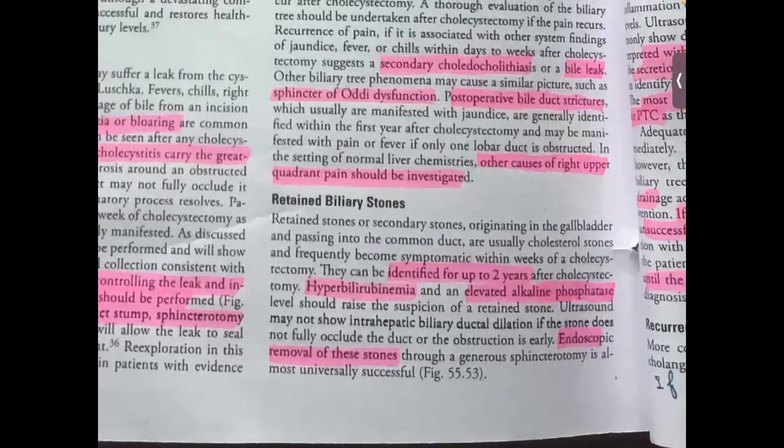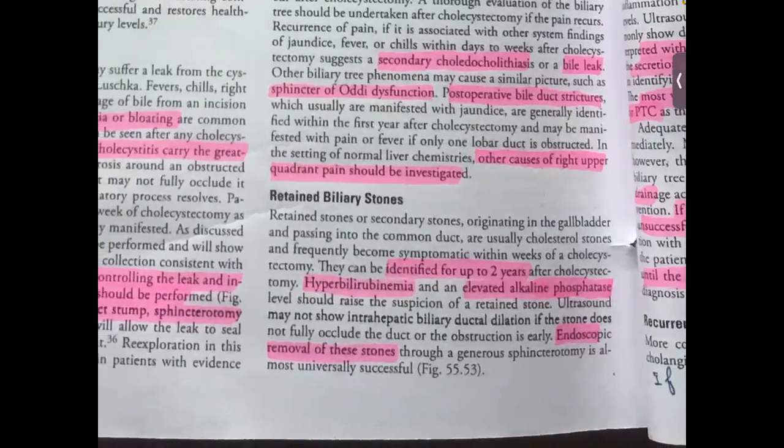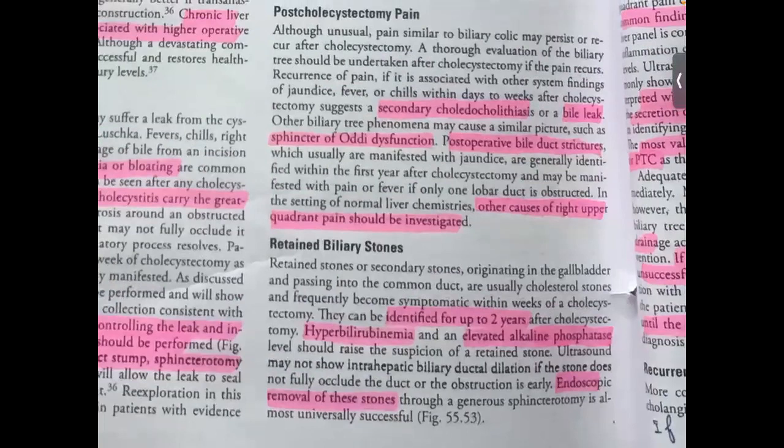So what is retained stones? Stones identified up to 2 years is retained stones. After 2 years is recurrent stones. So hyperbilirubinemia, elevated alkaline phosphatase with the previous surgery history, we should suspect retained stone. Ultrasound may not show intrahepatic biliary duct dilation if the stone does not fully occlude the duct. So ultrasound we cannot rely on for the diagnosis. We can do endoscopic removal of these stones with generous sphincterotomy, and it is most universally successful. So retained stones, first intervention is ERCP.